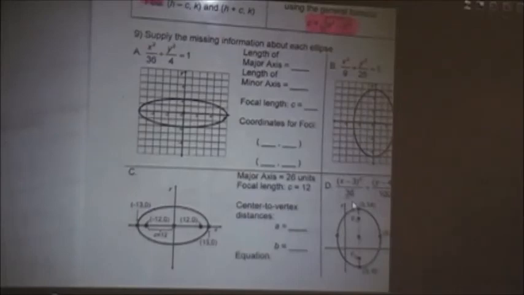Now if I was doing A or C, I would go to my center point, and instead of counting up and down, I would count right and left, whatever my C value is, because your foci always lie on your major axis.